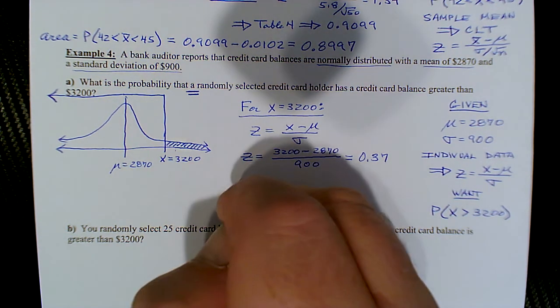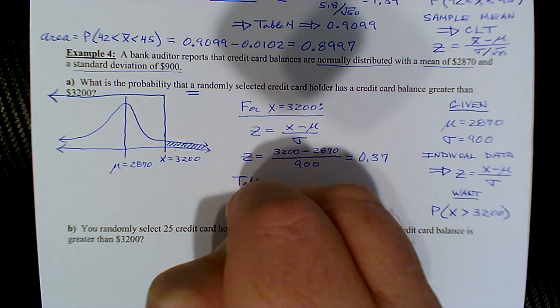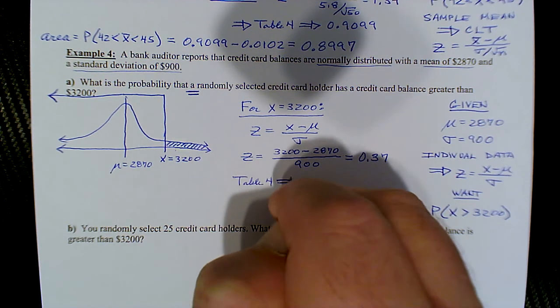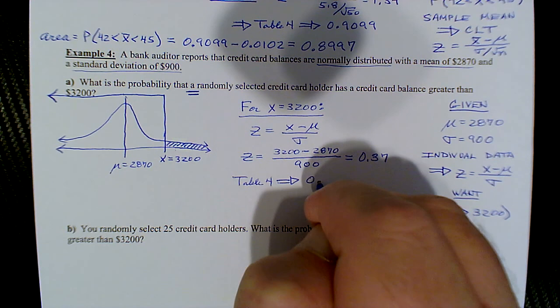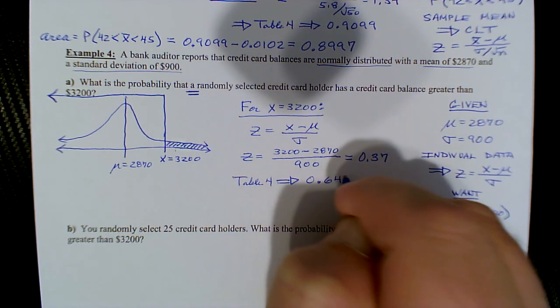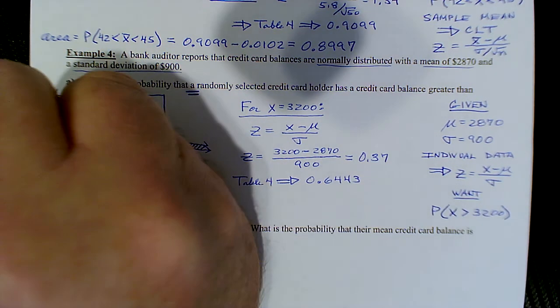Okay, so then we go to table 4. And that gives us a left cumulative area of 0.6443.